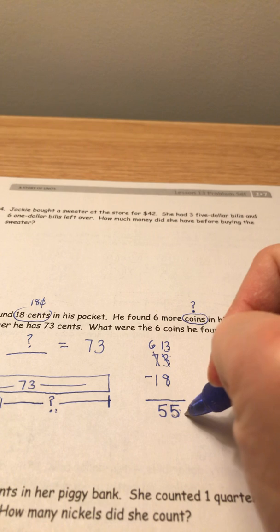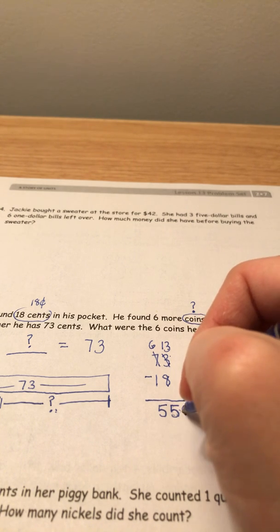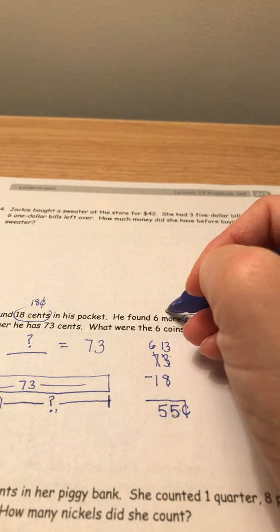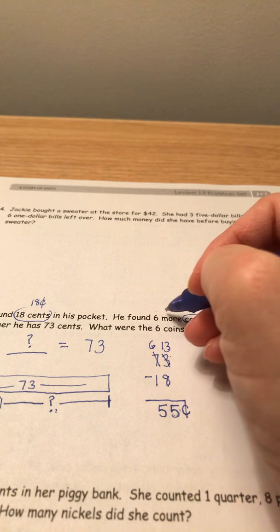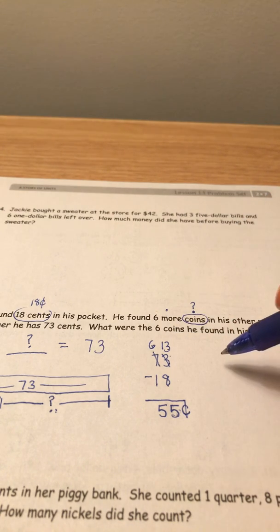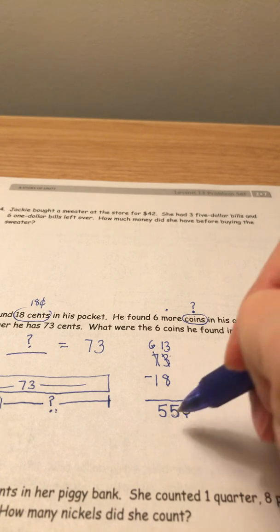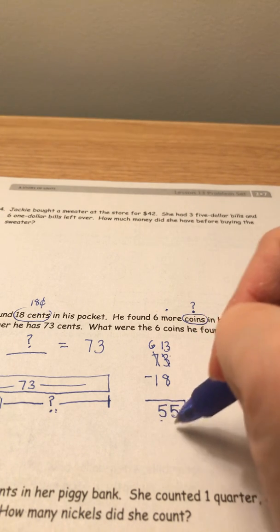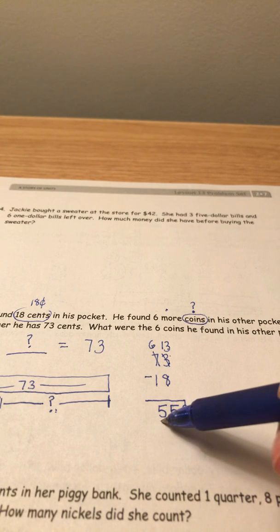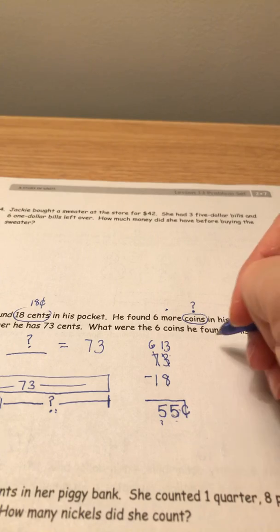Now, are we done right now? No, we know what the value of these 6 coins were all together, but we don't know which 6 coins he had, right? Now, let's see. Do you notice anything? I notice because 50 would be 5 tens. What coin would give you 5 tens? Right, 5 dimes, right?